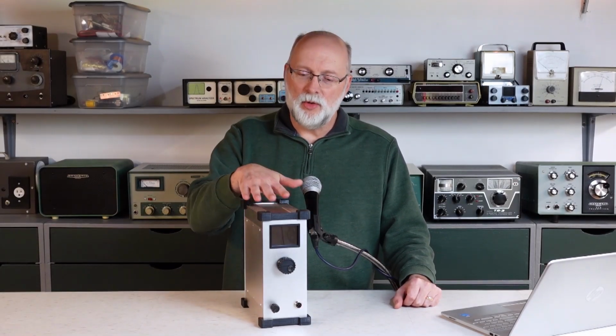My regular viewers will certainly recognize this guy, my home-built HF transmitter. Now, I did a 20-part series about a year ago on the design and construction of this guy, and there were a couple of improvements that I wanted to look at in the future. And we're going to get to one of them today, the microphone preamp. Let's get started.